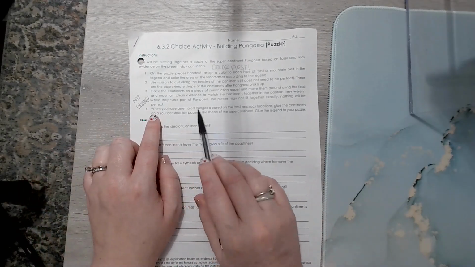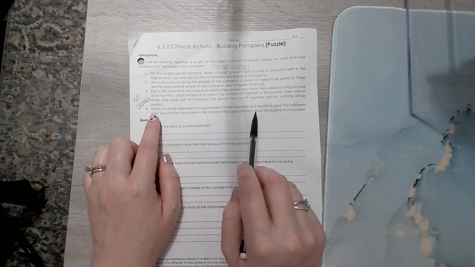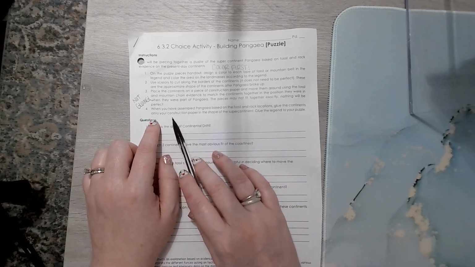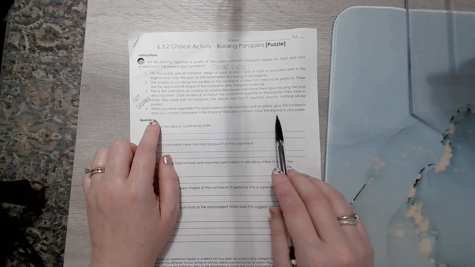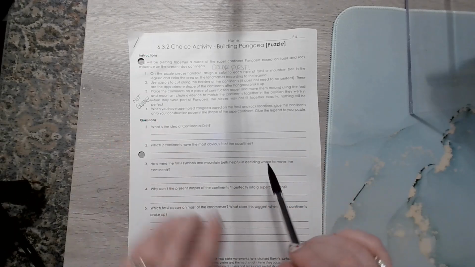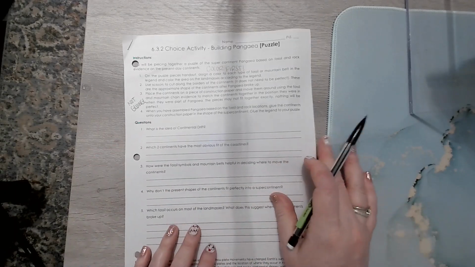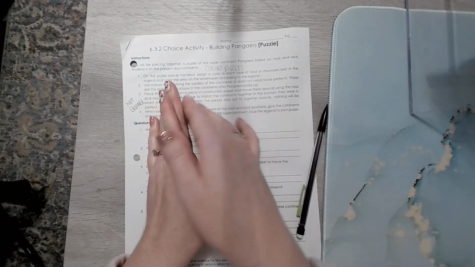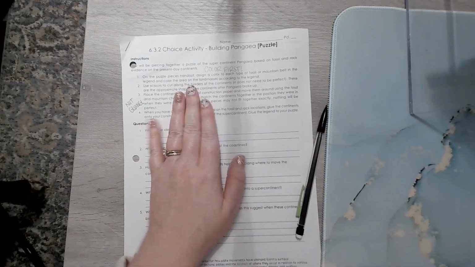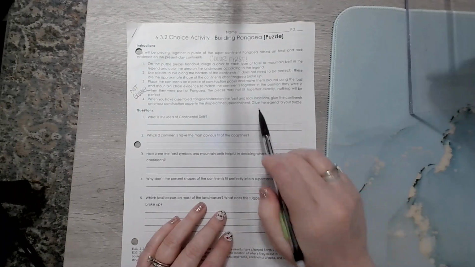Number 4, when you have assembled Pangaea based on the fossil and rock location, glue the continents onto your construction paper in the shape of the supercontinent. Glue the legend on the puzzle as well. So this is when you'll glue it. It's after you have them all laid out, and then what I like to do is just lift up the flap, put a little glue, and back down. Don't forget your legend.